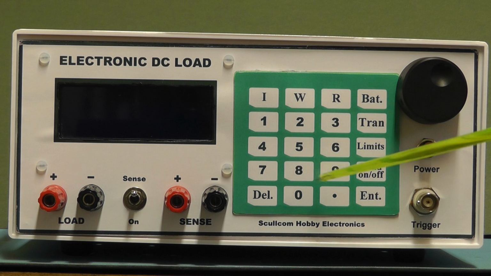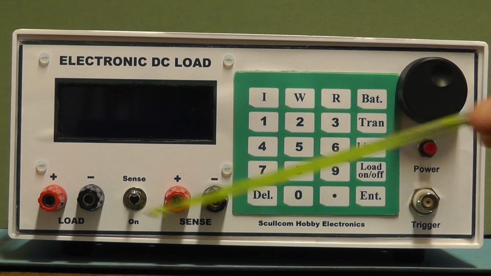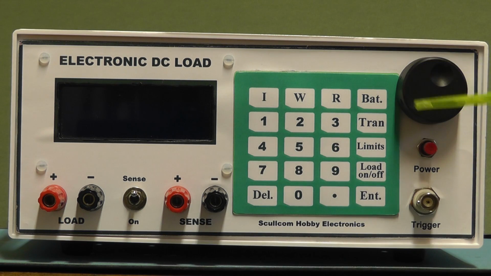If you were to continue using the 4x4 matrix keypad, you'd have to have the trigger input at the back and go back to the original design where we had the power on off there and we had the load on off just under the rotary encoder. So everything else has remained more or less the same. It's just that we've now got the larger keypad there, and we've got the facility for the trigger input also now on the front panel.